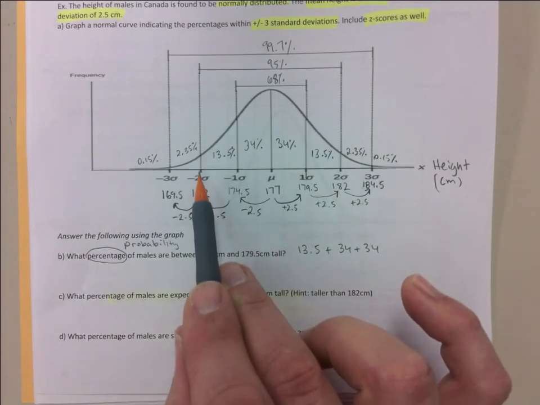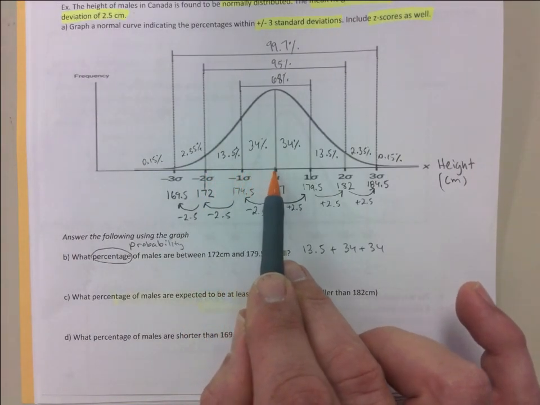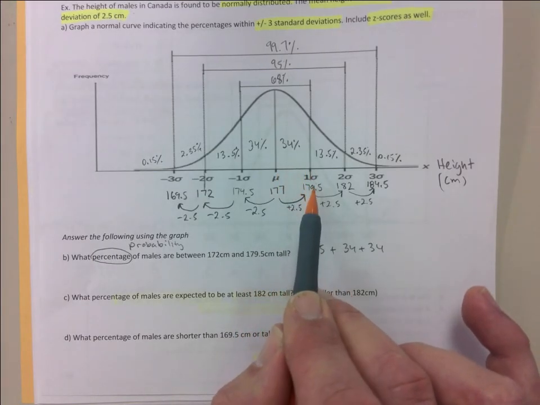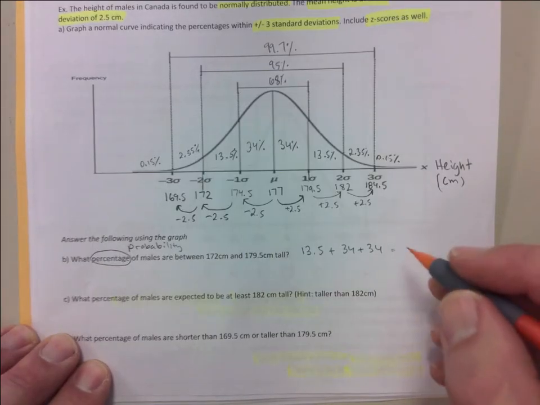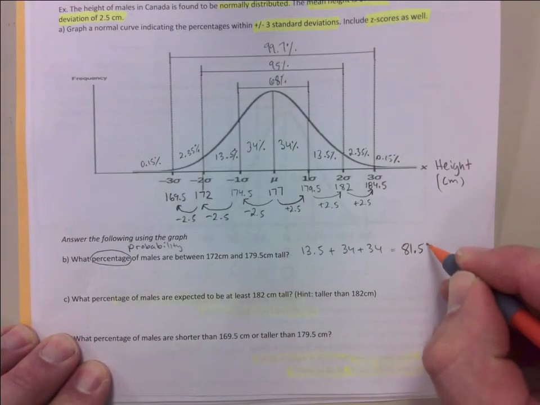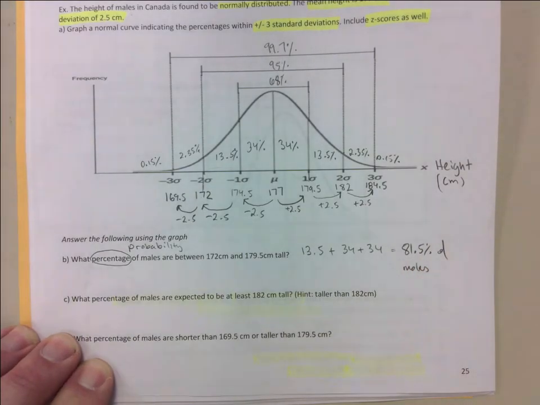But I go to 172. I start there, right? I add 13.5, 34, 34, I stop there, right? So it's in between these two values. That adds up to 81.5% of males. Boom.